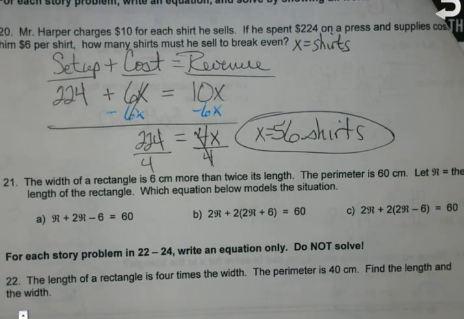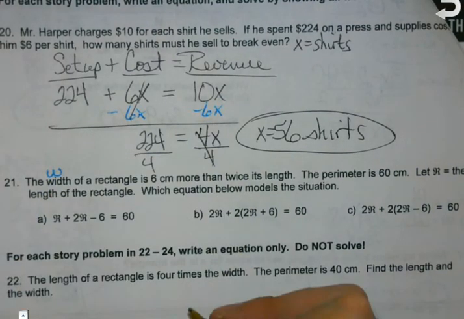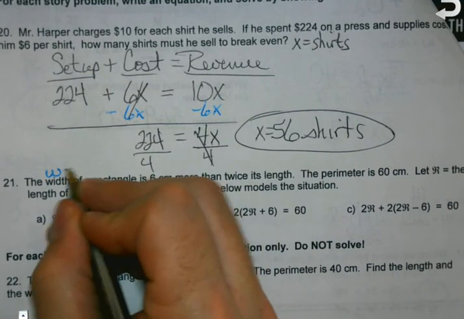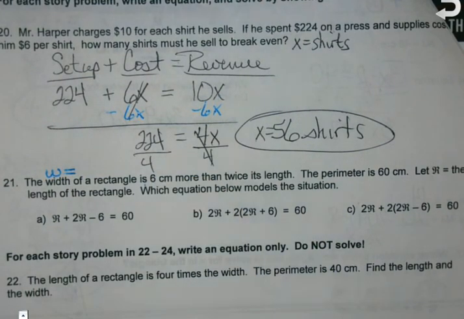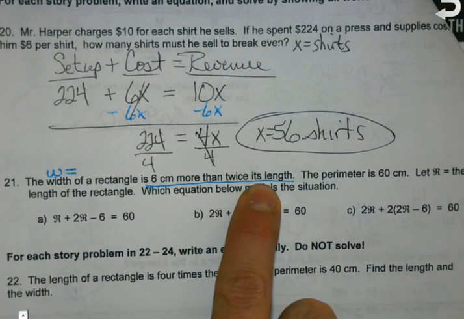All right. Oh boy, our favorites. The width of a rectangle. The width of a rectangle is, there's my equals, 6 centimeters more than twice the length. So, what's twice the length?